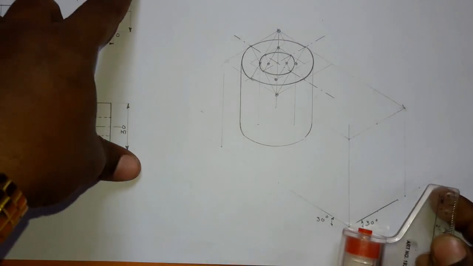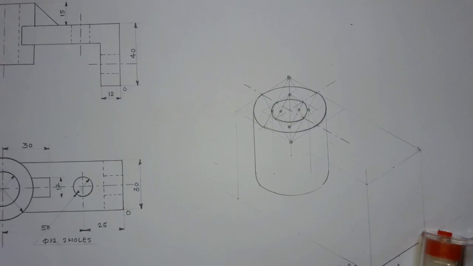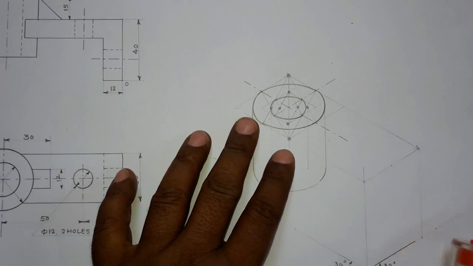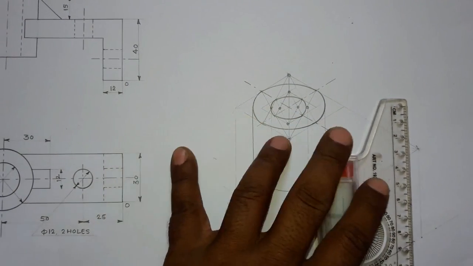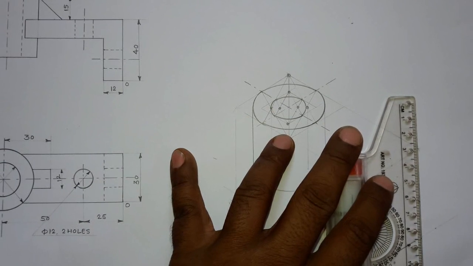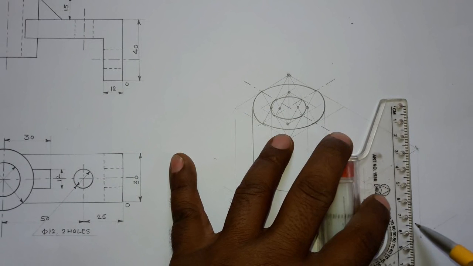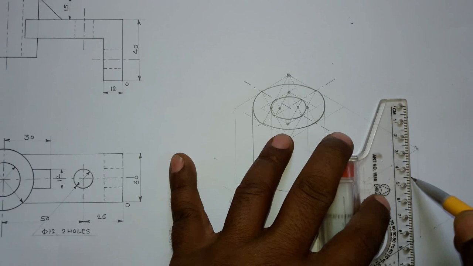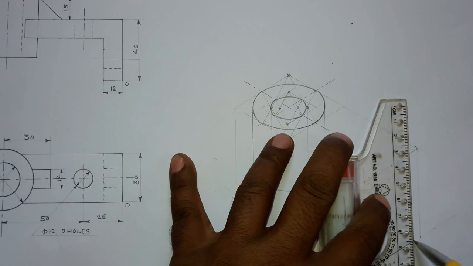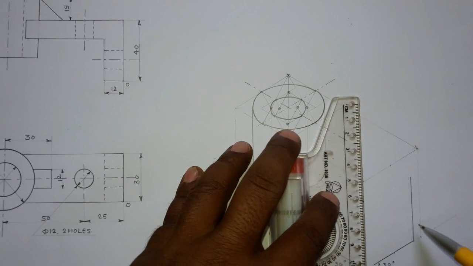And the height is 40 mm, 40 mm is the height. So from this point parallel to this, here also 40 mm.